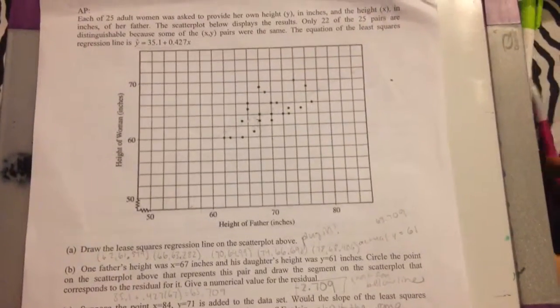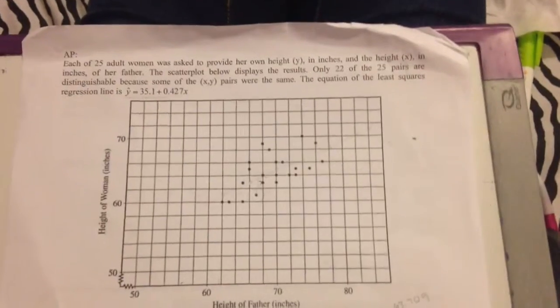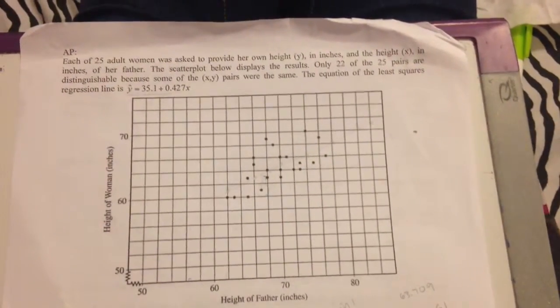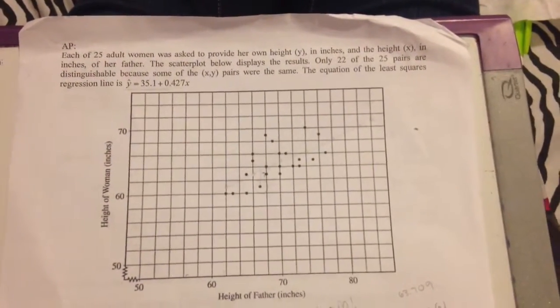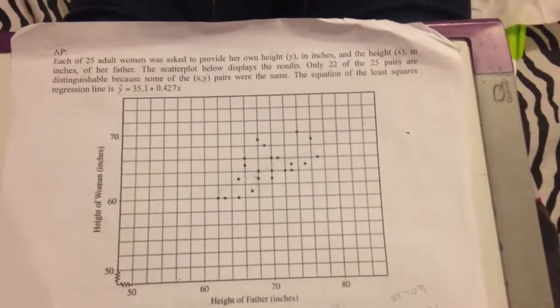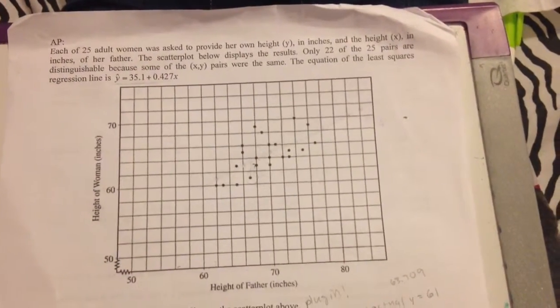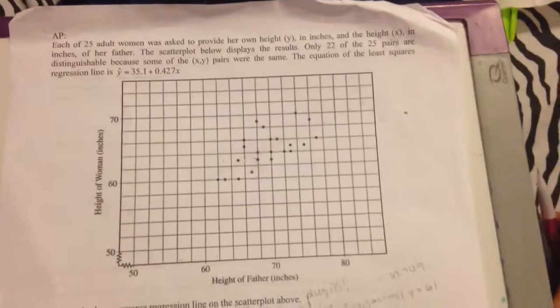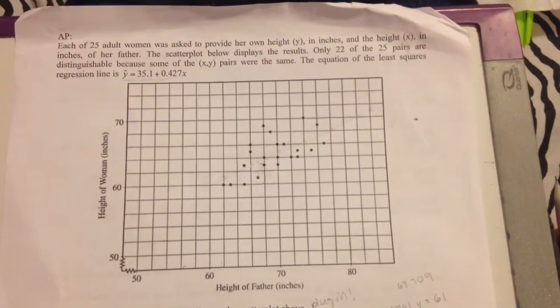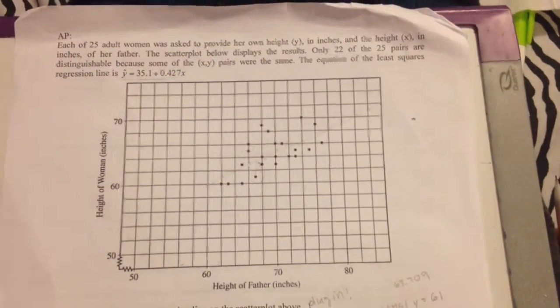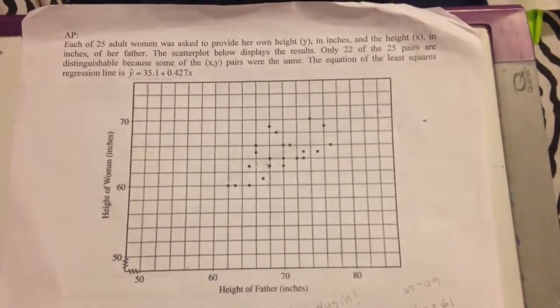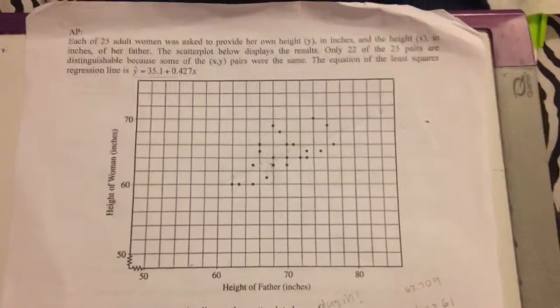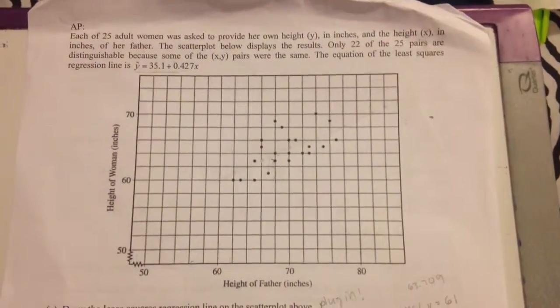AP Statistics video for Chapter 3 and 4. AP question. It says, each of 25 adult women was asked to provide her own height, Y, in inches, and the height X in inches of her father. The scatter plot below displays the results of the adults. Only 22 of the 25 pairs are distinguishable because some of the XY pairs were the same.